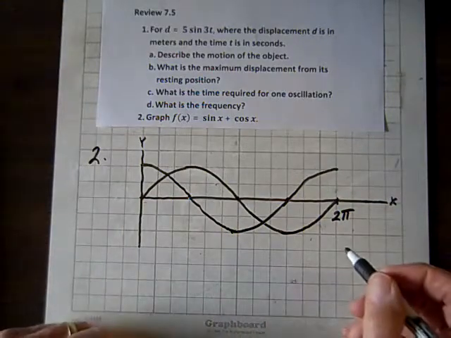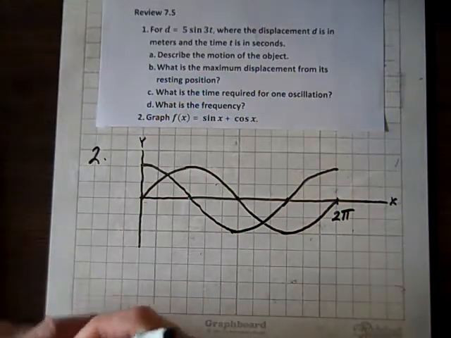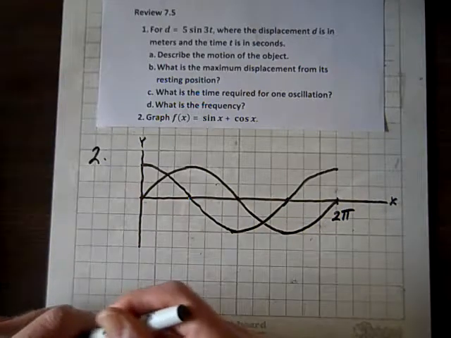Okay, and there's the graph of the cosine curve.